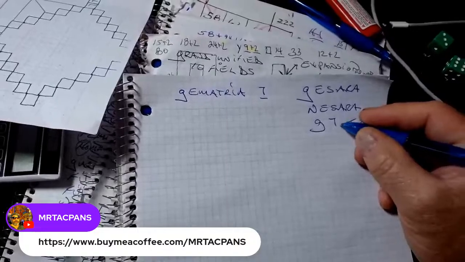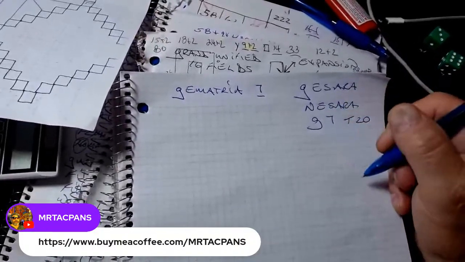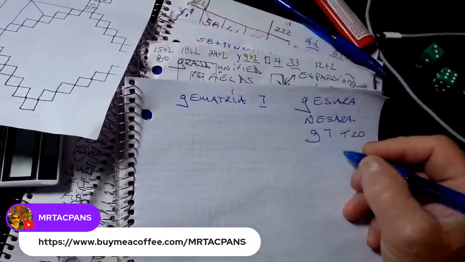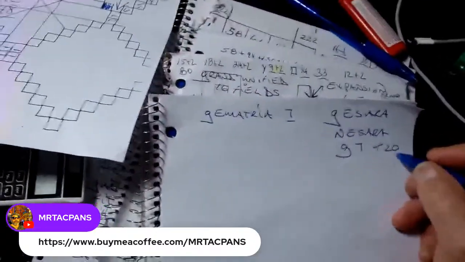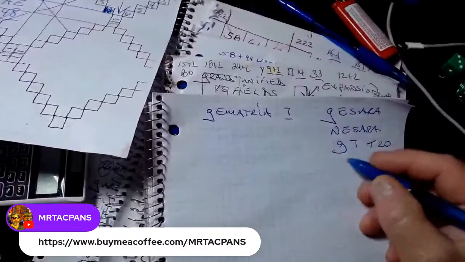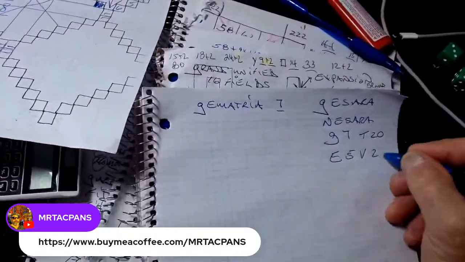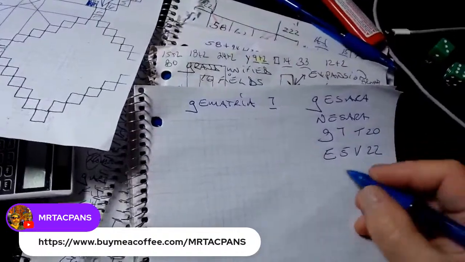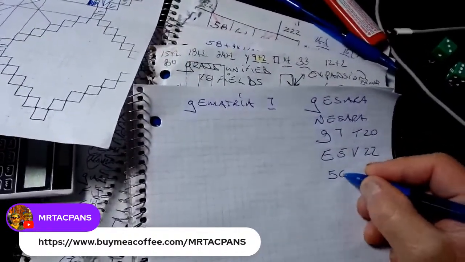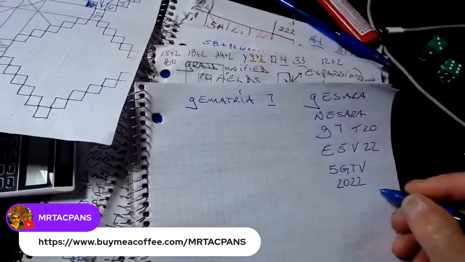But you don't get to heavens with the birth unless you get through G. The reverse for G is here. The reverse for T is over here. And E, right, is the 5th letter, and the reverse is V. So if you take a look, we have 5GTV, and the year was 2022.